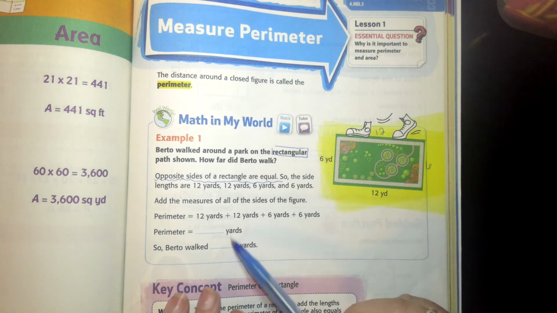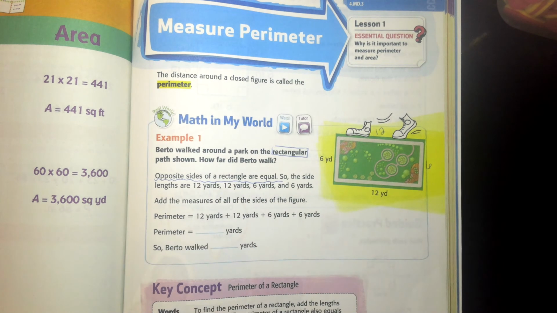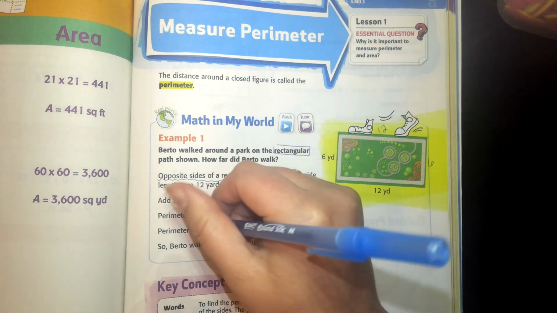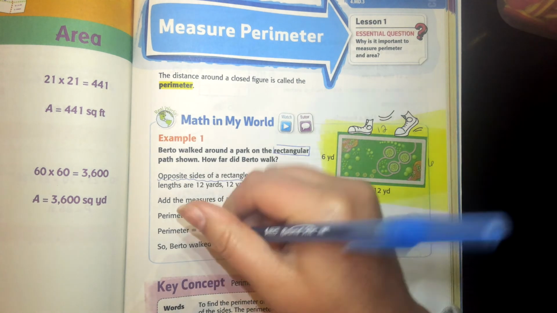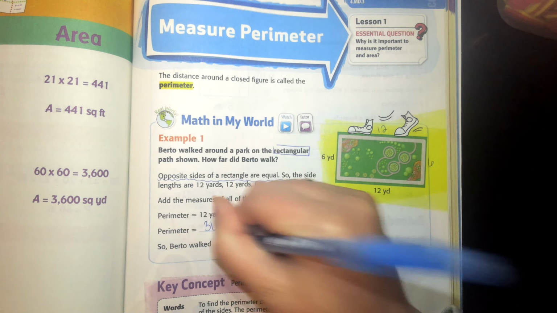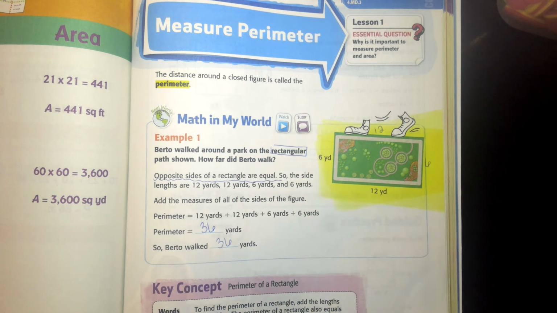So now I can do what I've been doing since third grade. I can just add up all the sides. I can do 12 plus 12 plus 6 plus 6. And what do I get? 36 yards. So Berta walked 36 yards. Okay? So that's the addition way that we've been talking about this whole time. As we move into the next example, you'll see some of that multiplication come in.